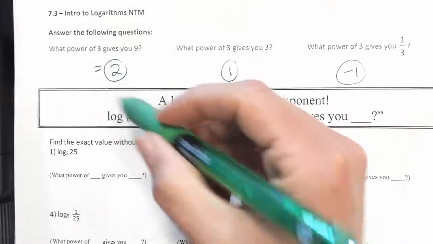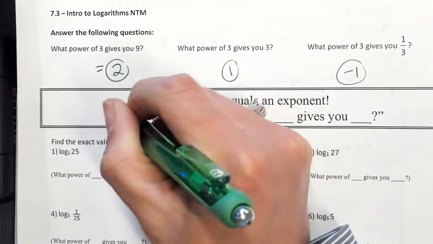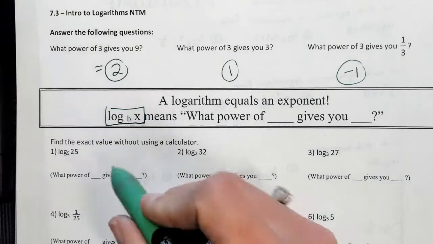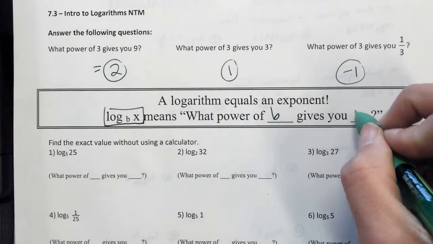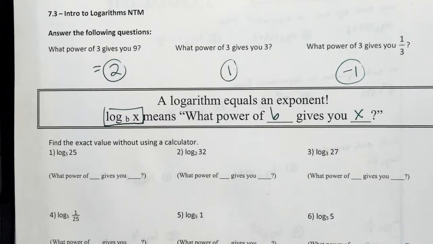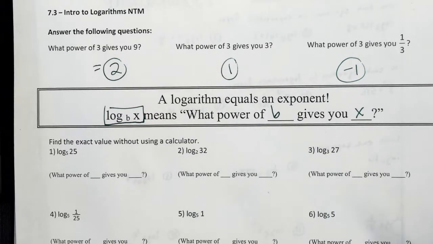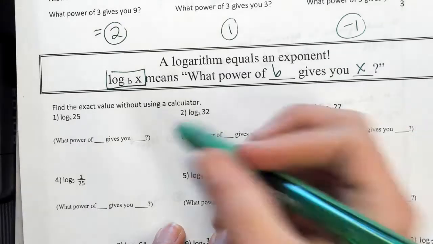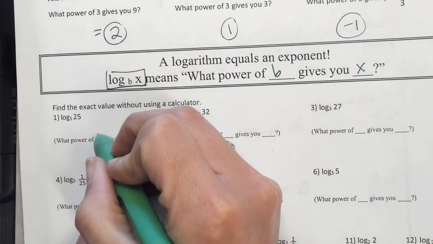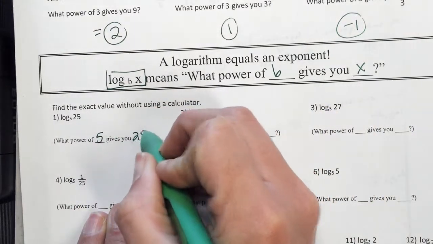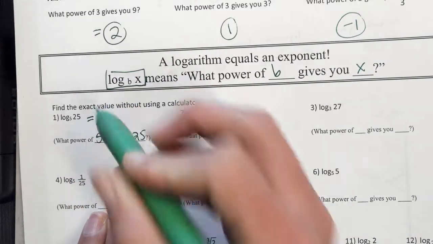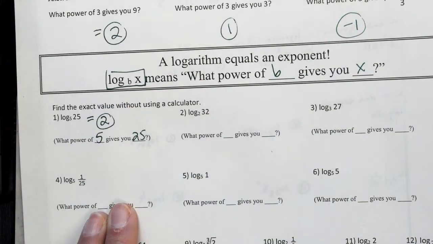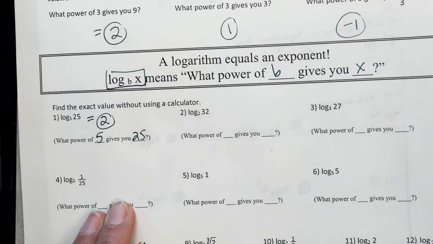So sometimes you'll see this is a logarithmic equation because it has log involved. And all this is asking is what power of b, your base, gives you x. So for number 1, this is asking what power of 5 gives you 25, which is 2. Very good. So log base 5 of 25 is 2. Let's do a couple more.